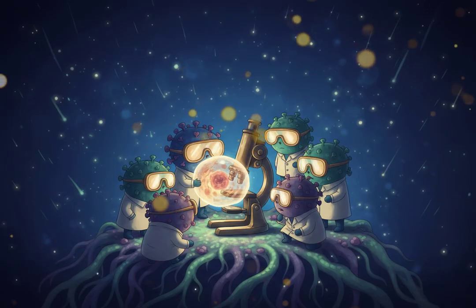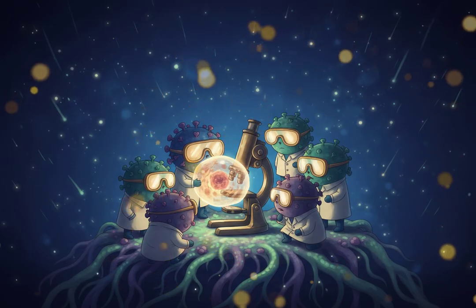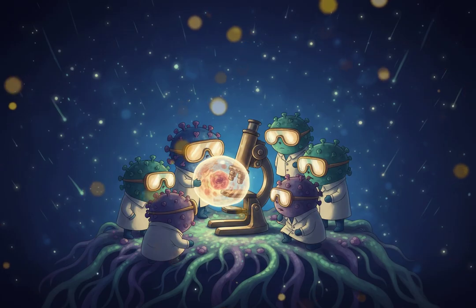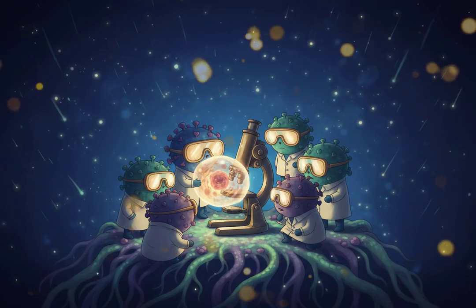The dynamics of cell death extend beyond individual cells. When a significant number of cells die, it can create a cascade of effects on the surrounding tissue, leading to inflammation and further cellular stress. This inflammatory response is the body's attempt to combat the viral invader, but it can also exacerbate tissue damage.